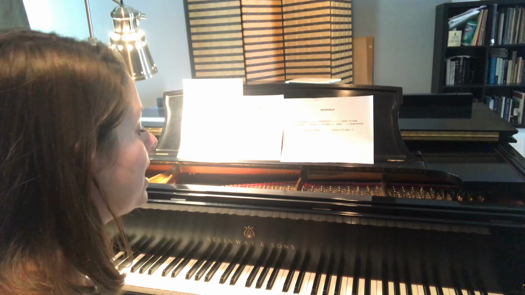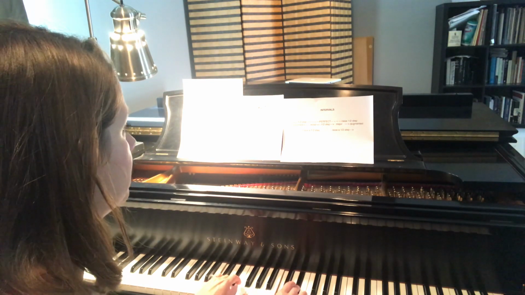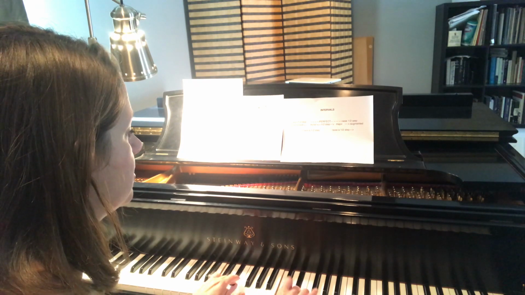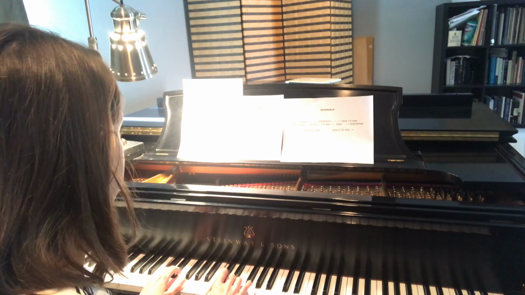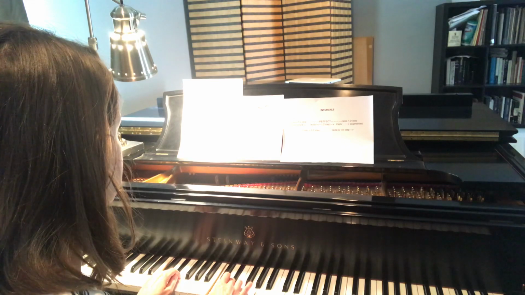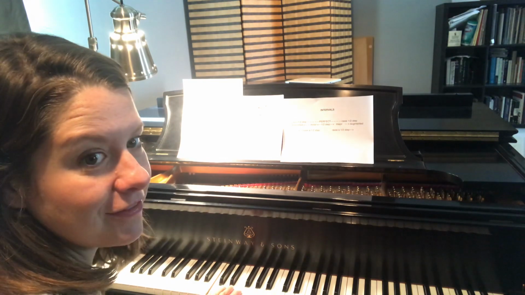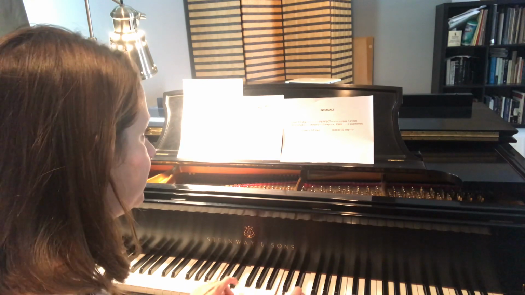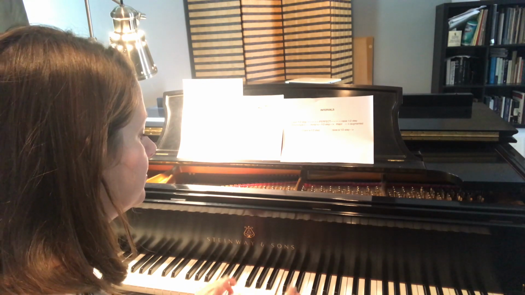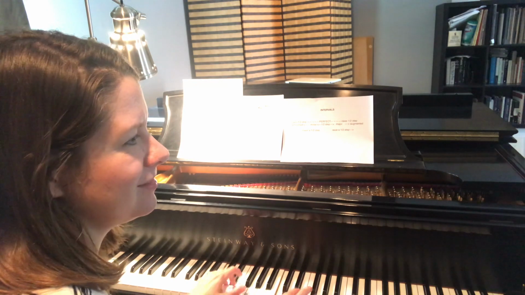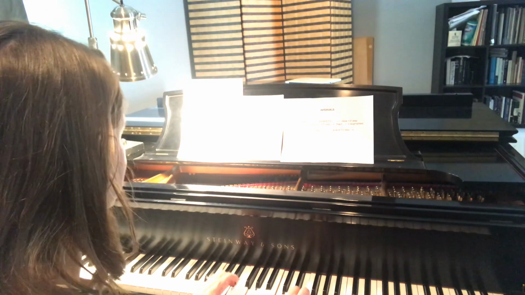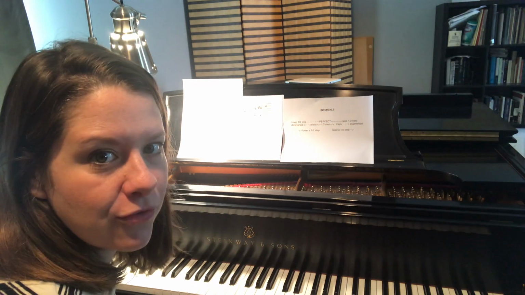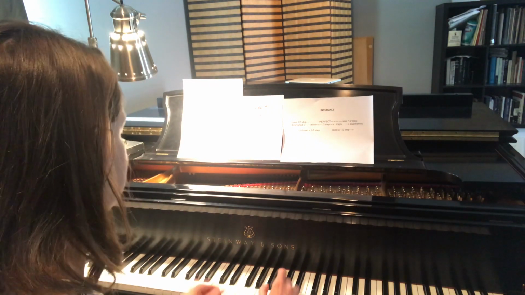Then we have a minor third. Then we have a major third, which is a half step bigger than the minor third. Some people know Kumbaya. Good. Then we have a perfect fourth, which you might know from the wedding song.